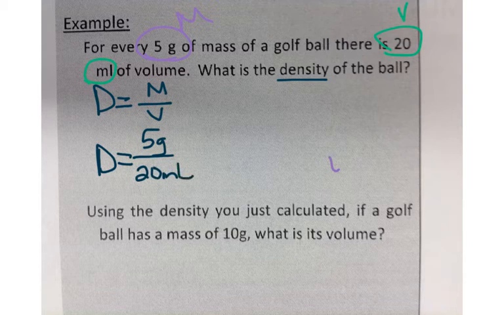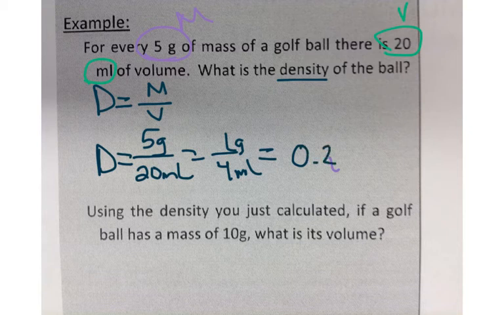Solving this, you get 1 over 4 grams, and then over milliliters. Make sure you use your units. But because we measure things and 1 over 4 is pretty much an exact measurement, we try to use decimals in this class. So it would be written as 0.25 grams per milliliter. So for every 1 milliliter, I have 0.25 grams of this golf ball.